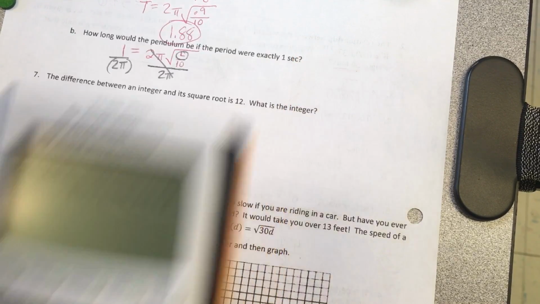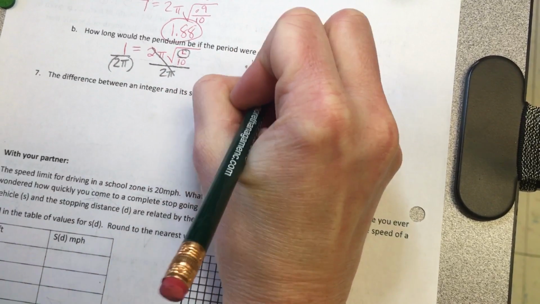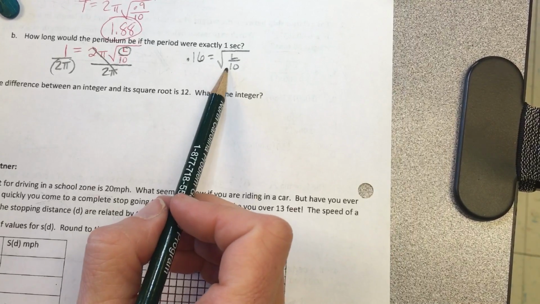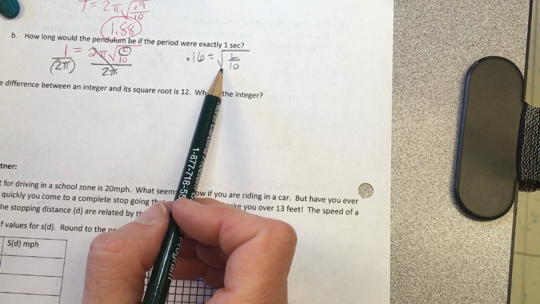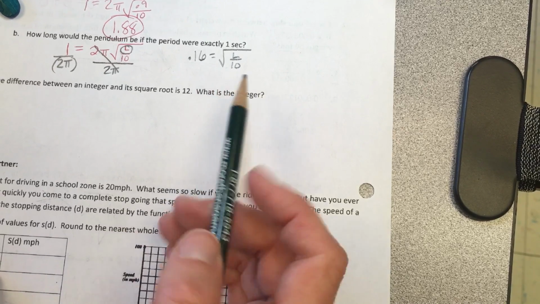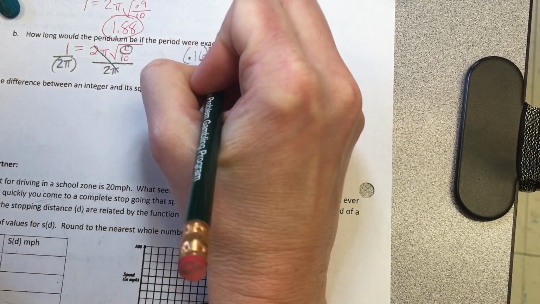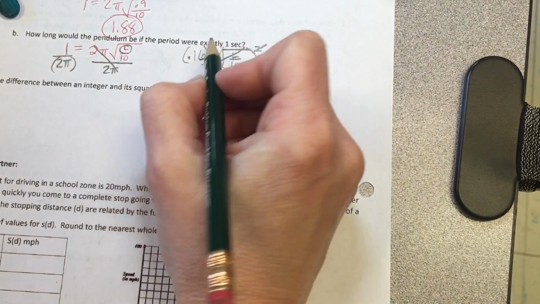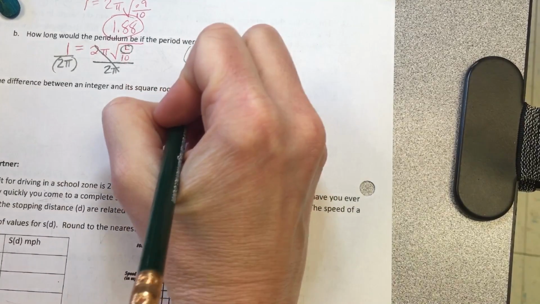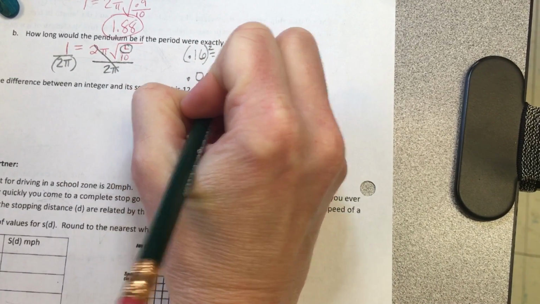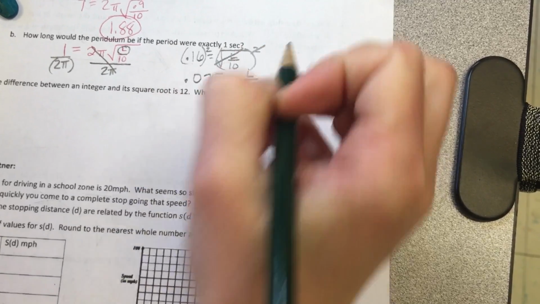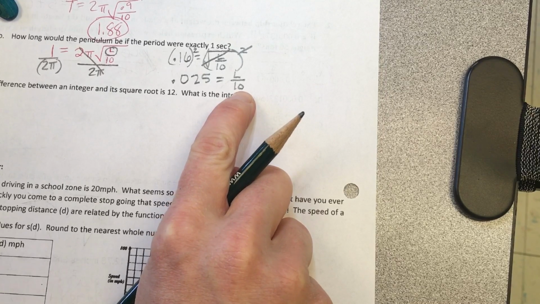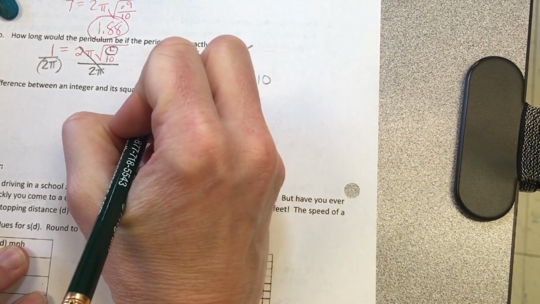All right, 0.16 equals the square root of L over 10. Kamara, what would you need to do next? Square both sides? She was drawing it in the air. It was good. All right, so those cancel. 0.16 squared is, we'll say 0.025 equals L over 10. And Elijah, how do you get rid of this 10? You multiply by 10. Good.